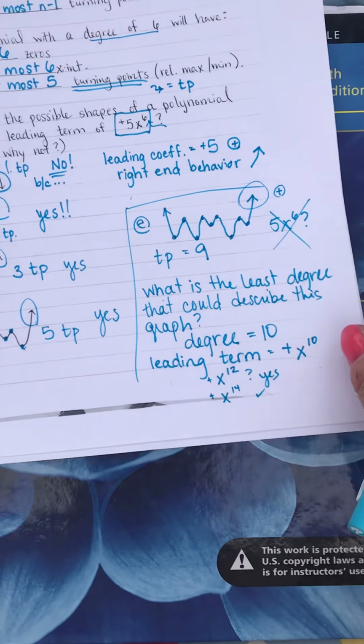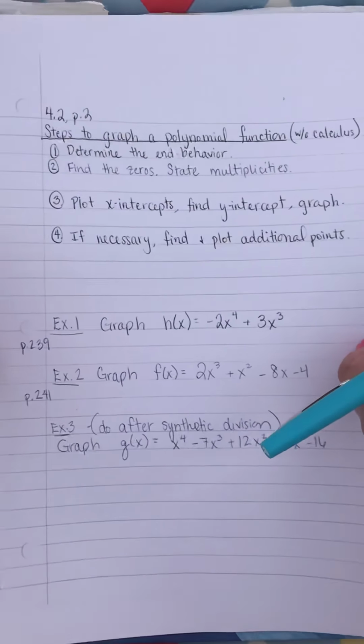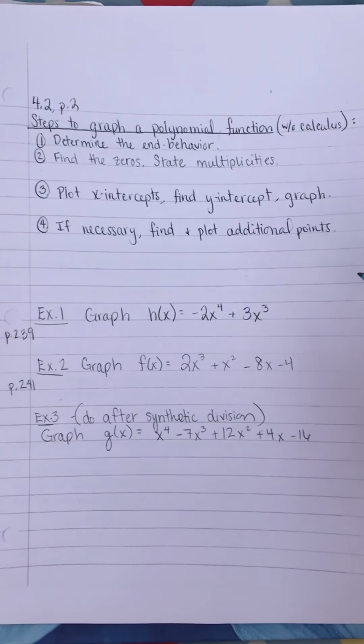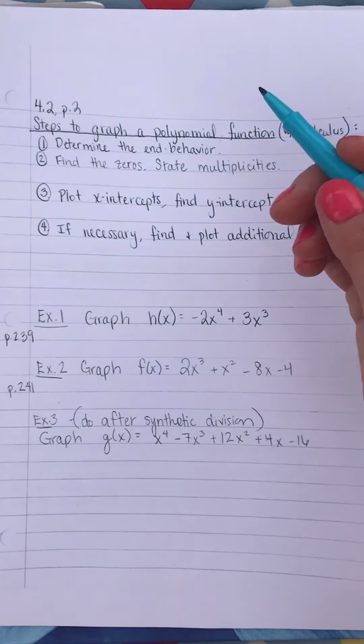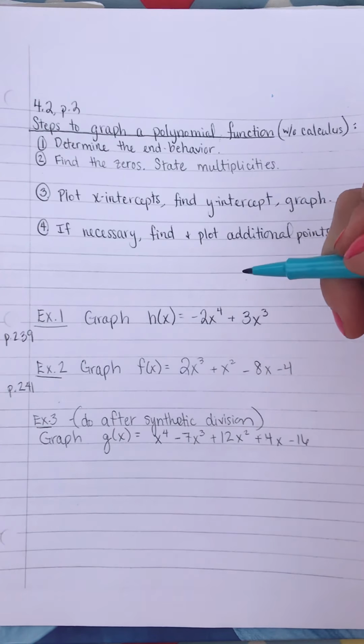Let's go to the next page. Okay, so this is the handout that I have online, by the way. I put it on Blackboard. So here we have steps to graphing a polynomial function. This is a really good place to stop because now we're at 10 minutes in the video.